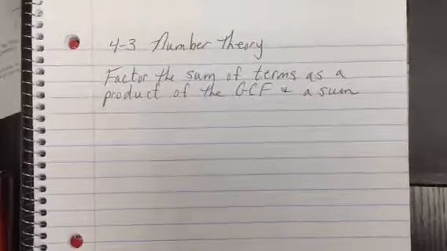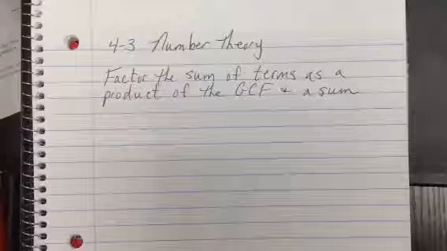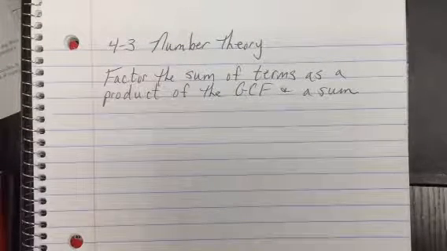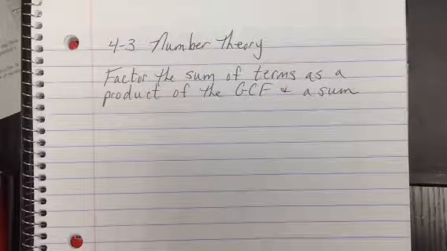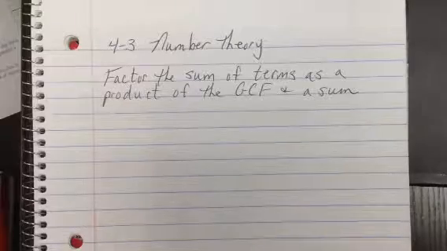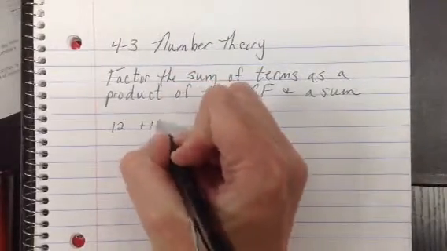Okay, 4-3 number theory for fractions. This section, you're not going to love it because a little bit of it is stuff that's a little bit abstract, trying to prepare you for the future, and factoring and distributive property and things like that. So this part says factor the sum of terms as a product of the GCF and a sum. This is a good application of GCF.